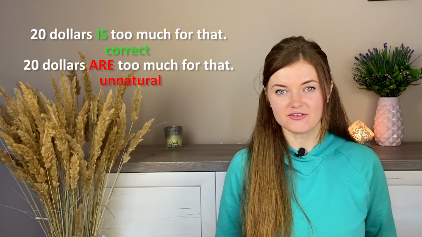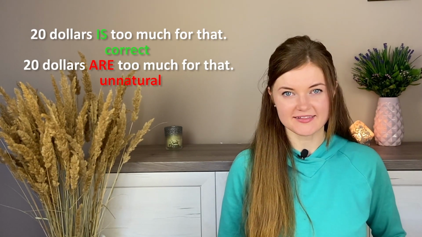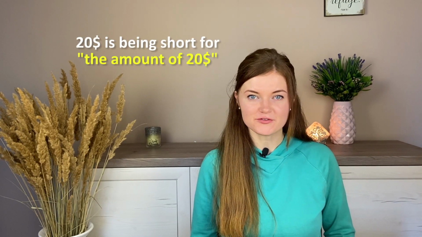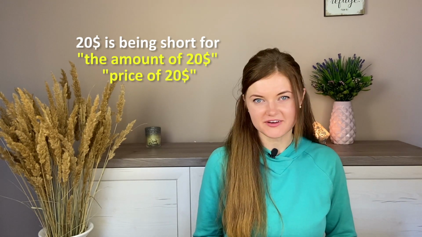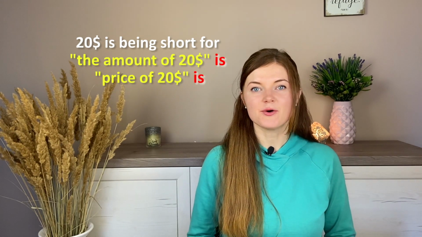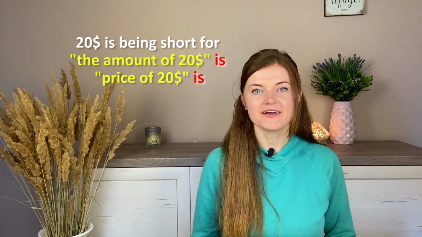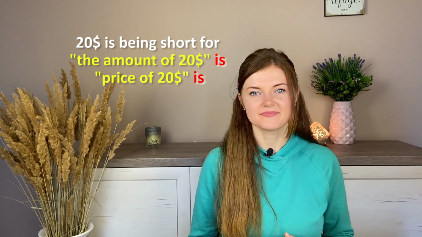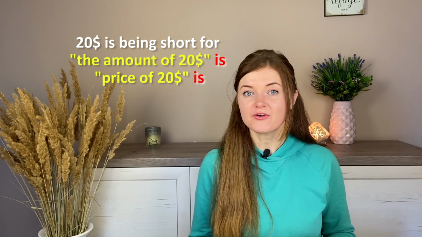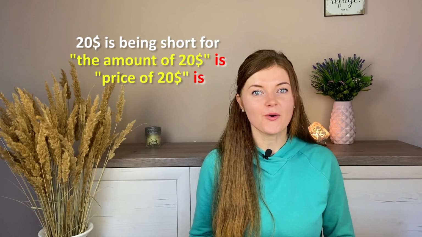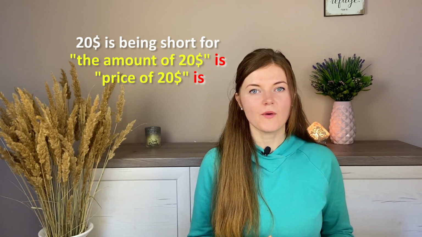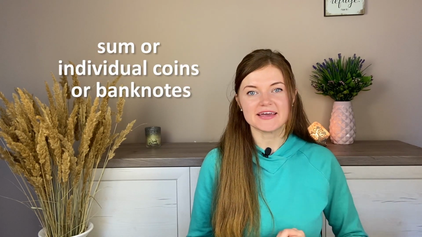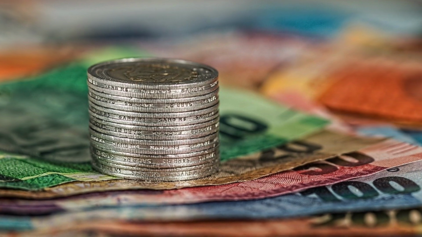$20 are too much for that. This is the wrong way of saying that. You can think of $20 as being short for the amount of $20 or the price $20. Since we would say the amount is or the price is, the amount or a price of $20 is also correct. However, whether to treat it as singular or plural depends on whether you think about the money as a sum or as the individual coins and banknotes.